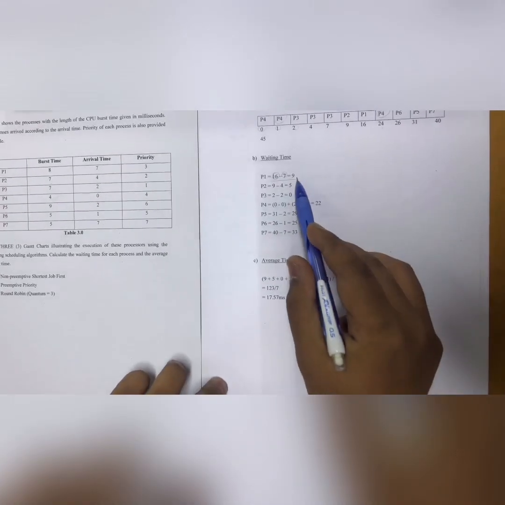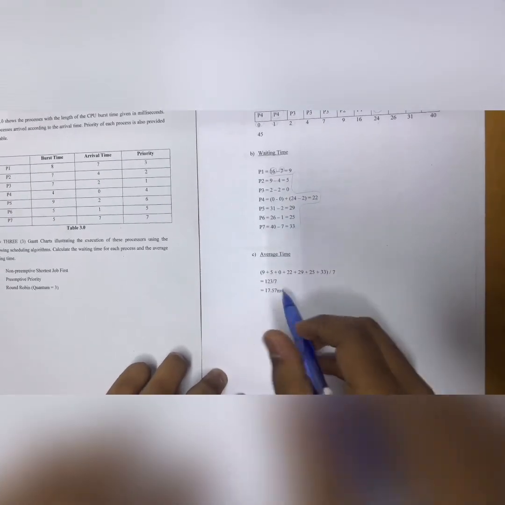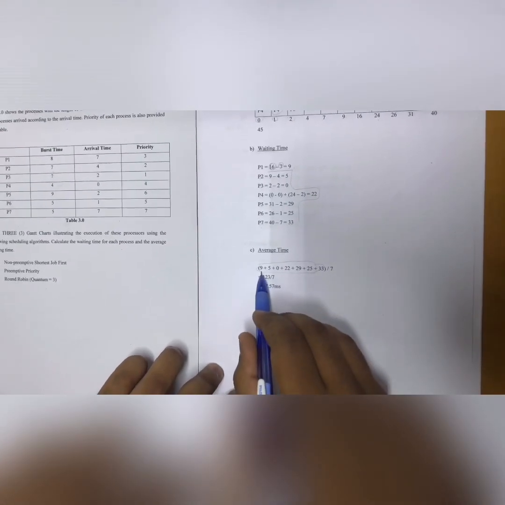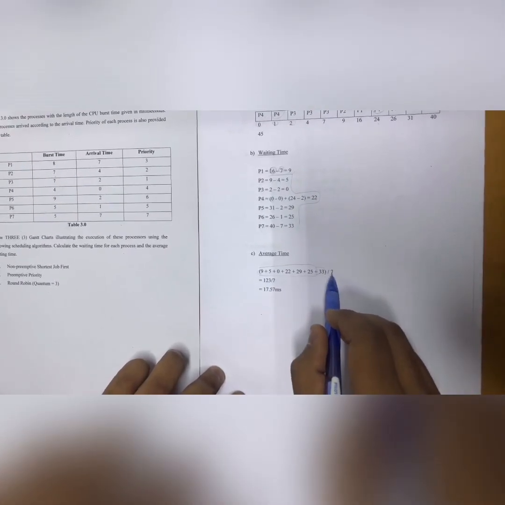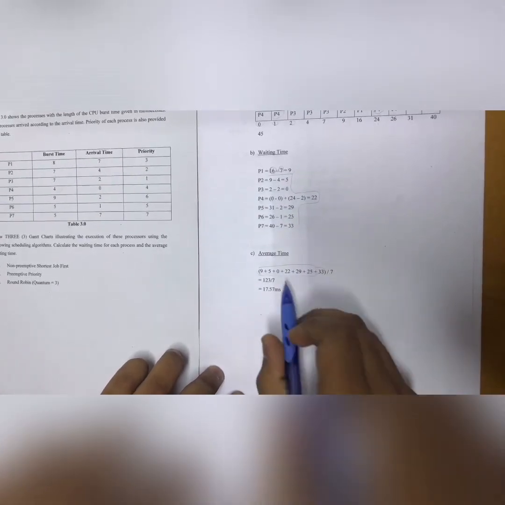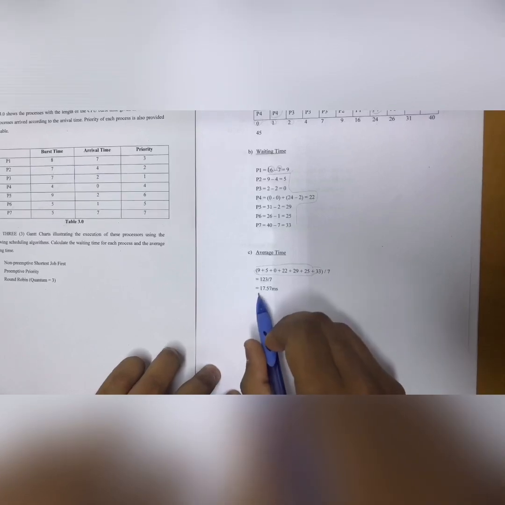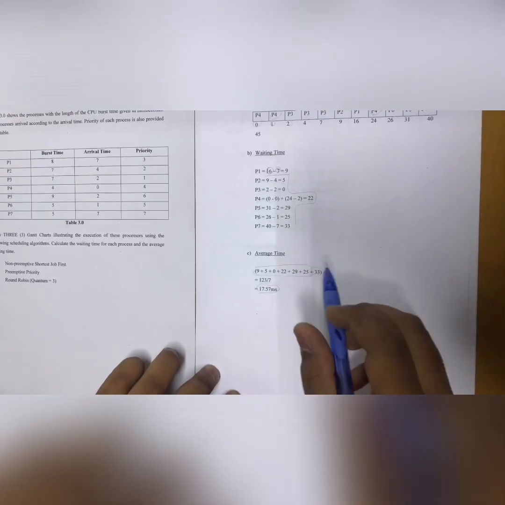As you can see, you take all these answers and sum them, so that you can total this up and divide by 7 different processes. The total for this would be 123 divided by 7. So the last answer would be 17.57 milliseconds.